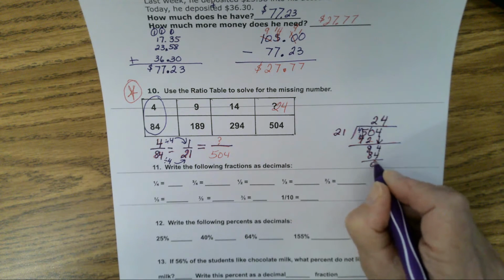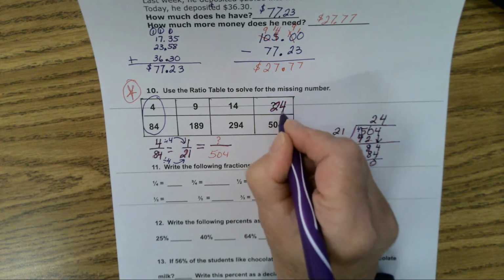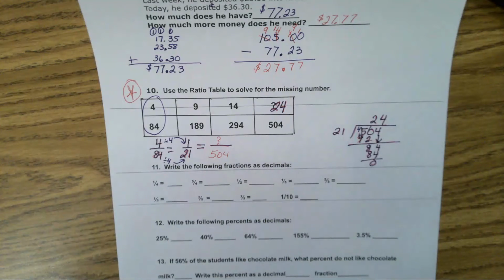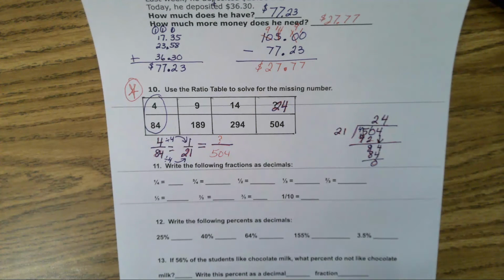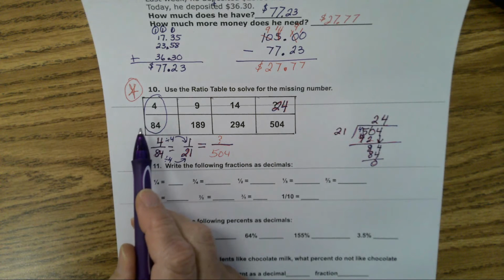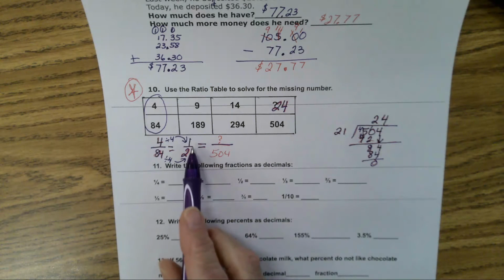It's perfect. So the answer for the mystery number is 24. So let's re-evaluate. What did I do? I looked at it. It looked hard. So I simplified my fraction. I simplified this. In fact, I got it all, with a 1 in it, which is always very helpful. So that simplified to 1 over 21.